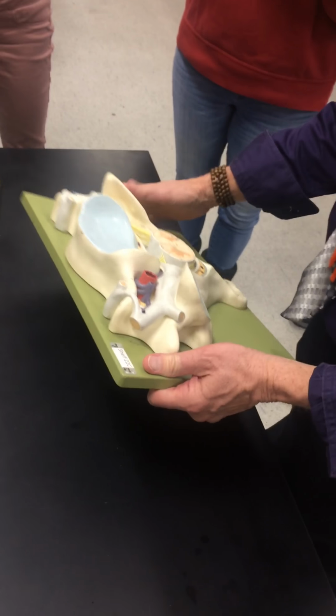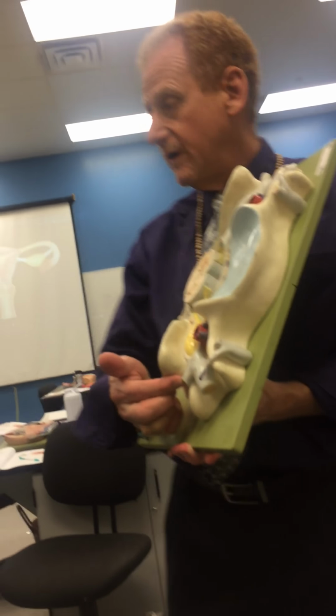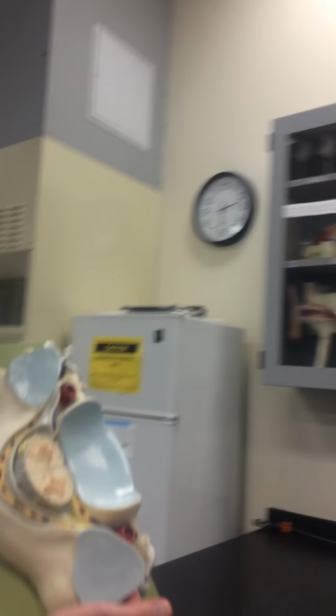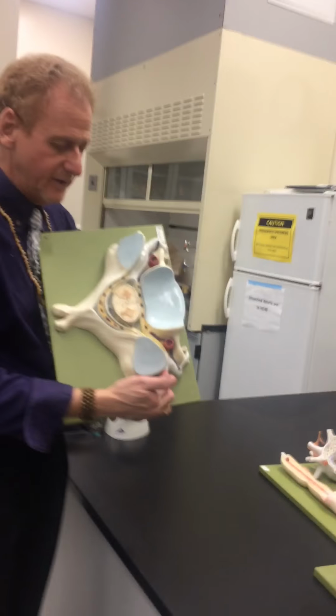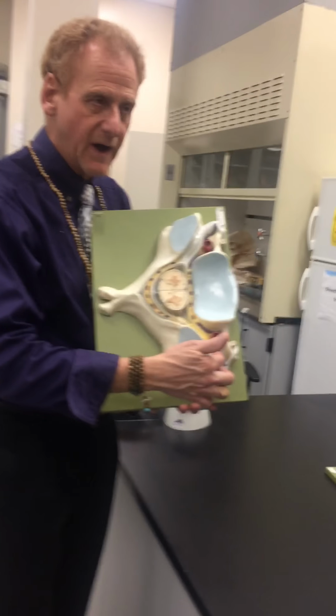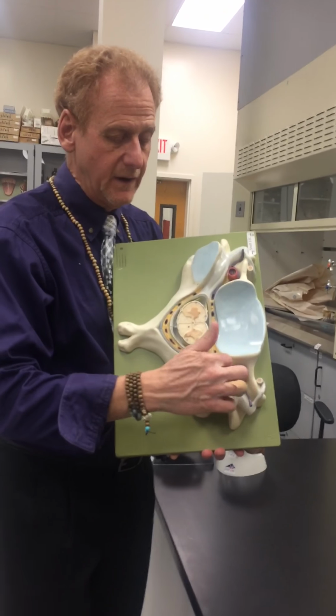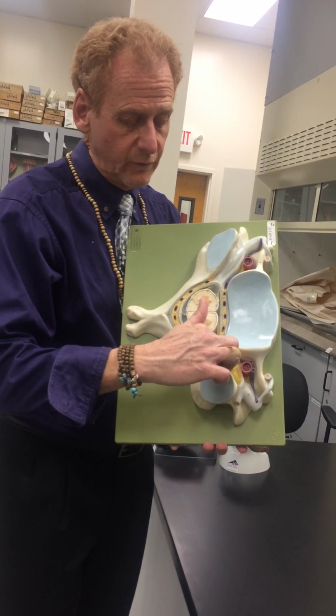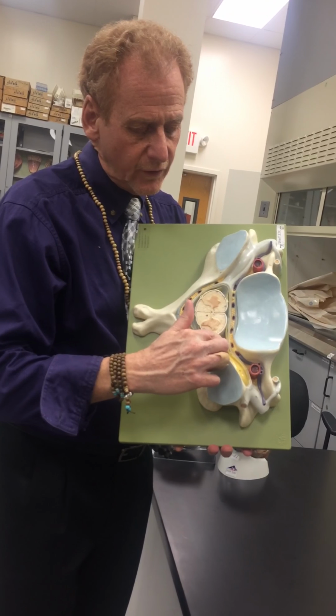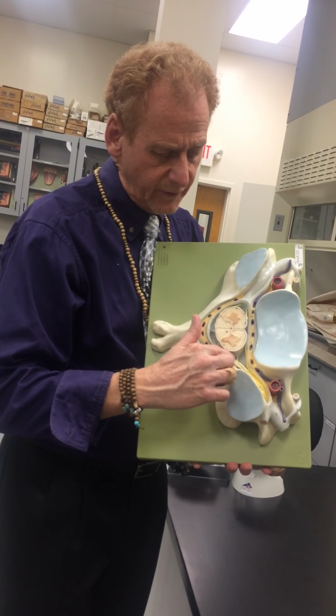Incoming pathways. So we would note for incoming, the dorsal ramus, the spinal nerve where they both combine, and then the dorsal root ganglion, and then the dorsal root leading into the posterior horn.